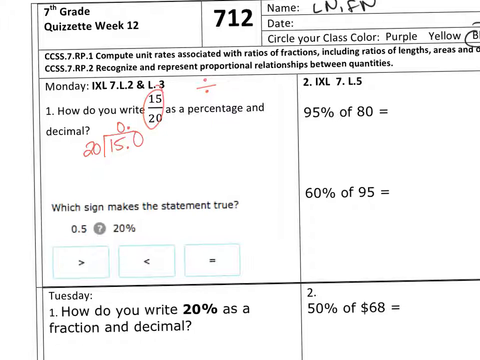Now 20 goes into 150, let me see, 20, 40, 60, 80, 100, 120, 140. So that's 7 times, which is 140. 150 minus 140 is 10. Let's bring down one more 0. 20 fits evenly into 100, and I'm going to write it in blue. It fits into it 5 times.